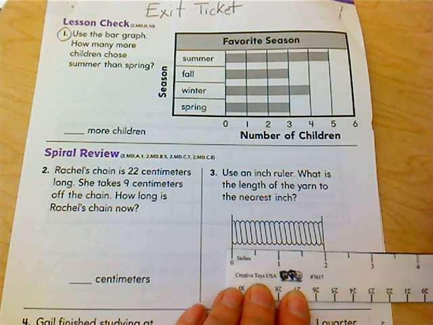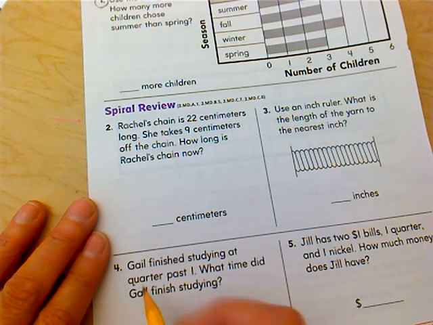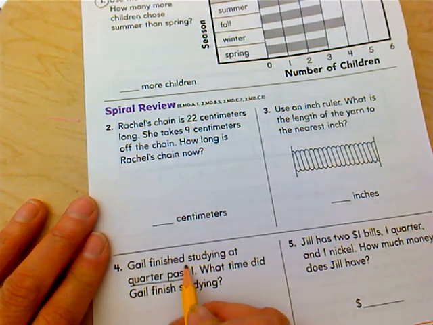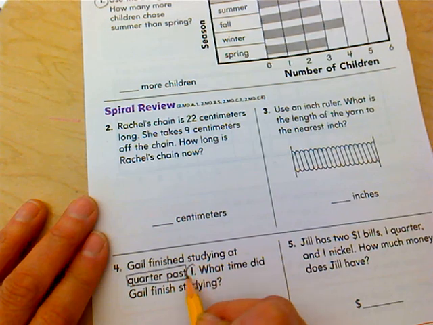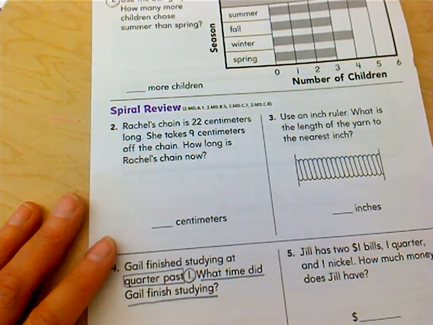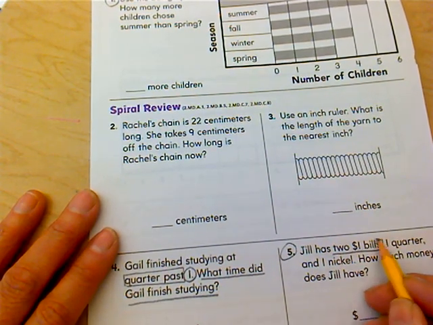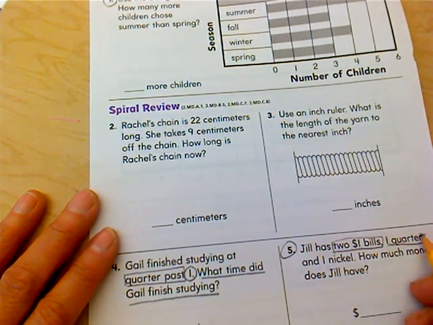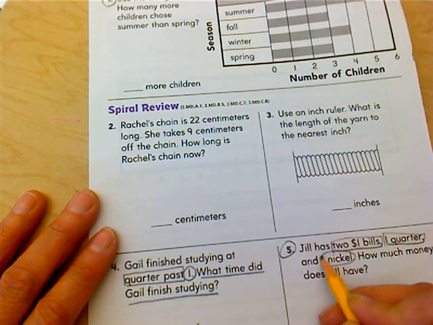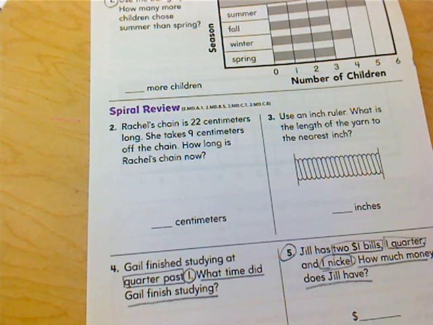and you have to identify how many inches that is. Then you're going to talk about Gail, who finished studying at 1:15. What time did Gail finish studying at 1:15? And then you have another money problem with 2 $1 bills, 1 quarter, and 1 nickel. How much money does Jill have? All right, so that's what you're going to be doing.